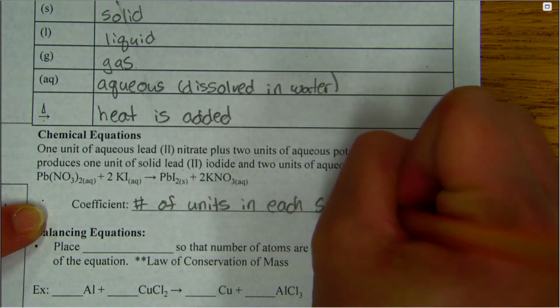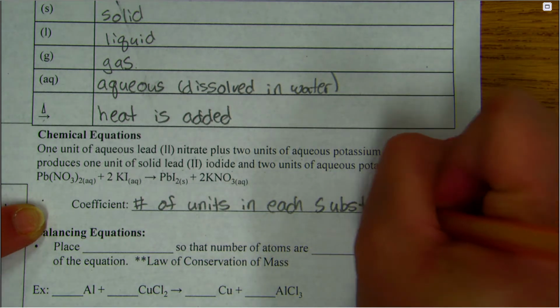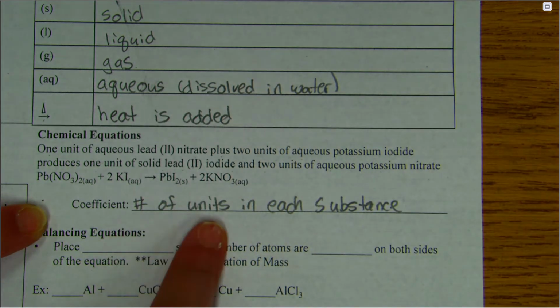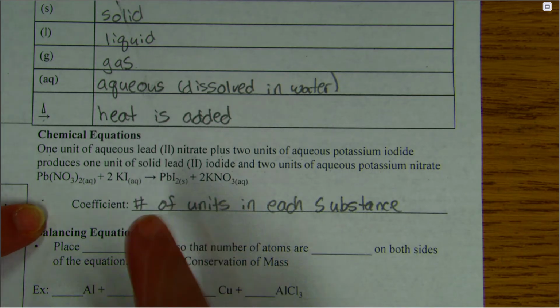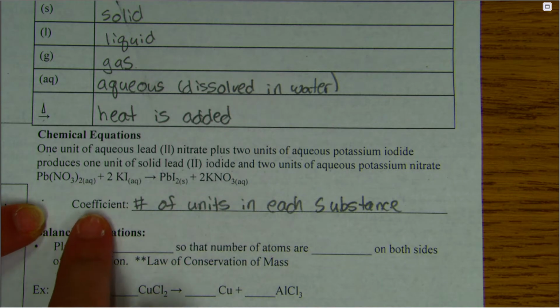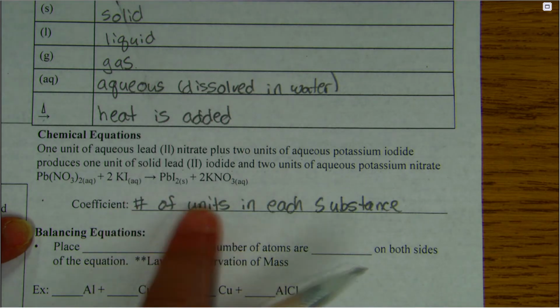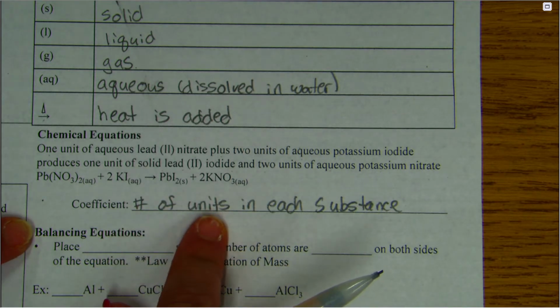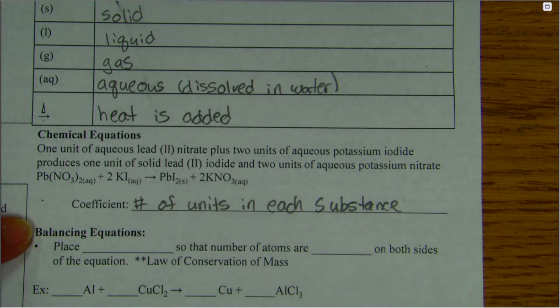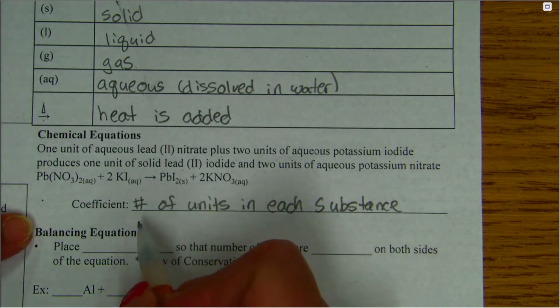Now, these units actually have a name. And when you get to chemistry next year, then you're going to learn a little bit more in depth about what this coefficient actually means and the name of it. We call it the number of moles within a reaction, and you're going to dive into that in a lot more detail next year, when you take chemistry. But for right now, we're just going to call them units because that's really all we need to know for this class. All right, so the coefficient is the number in front.